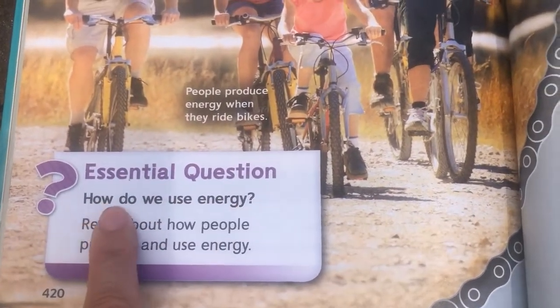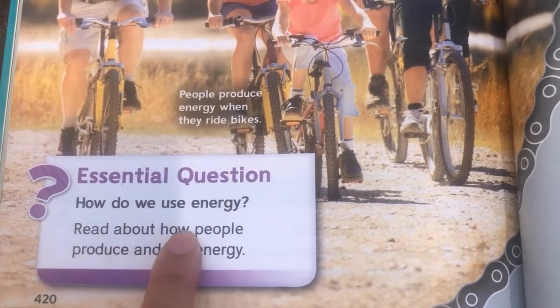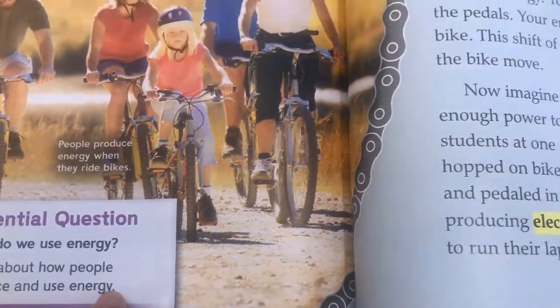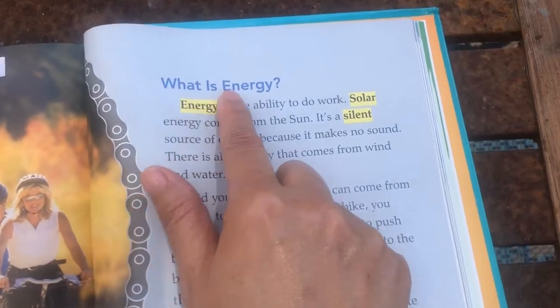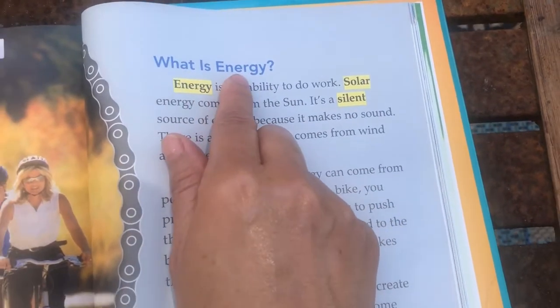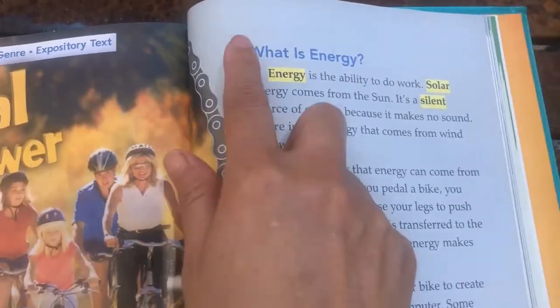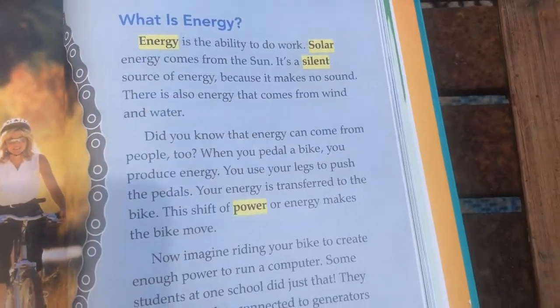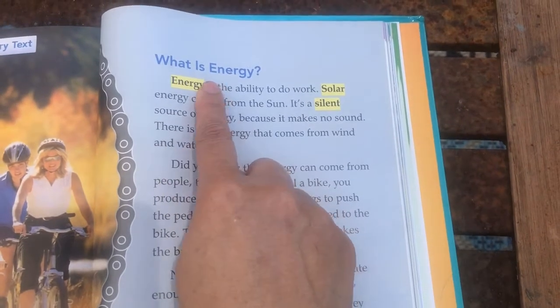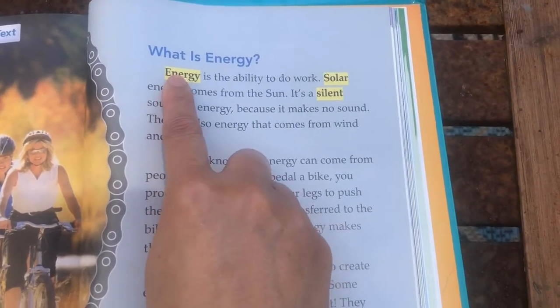Essential question, how do we use energy? Read about how people produce and use energy. So if you look at these subtitles, these are the smaller titles versus the bigger titles. You're going to use this page and write about one fact that you learned.